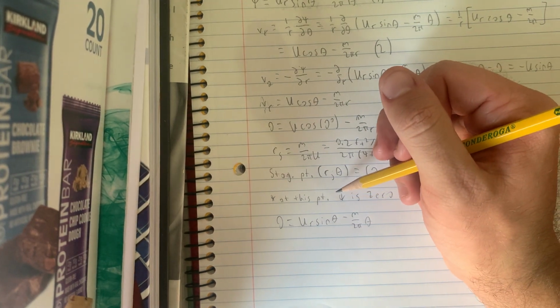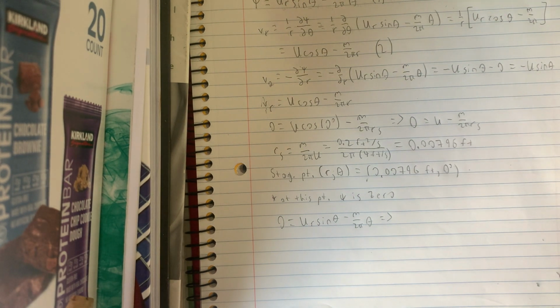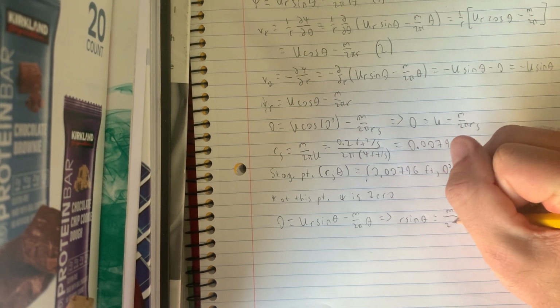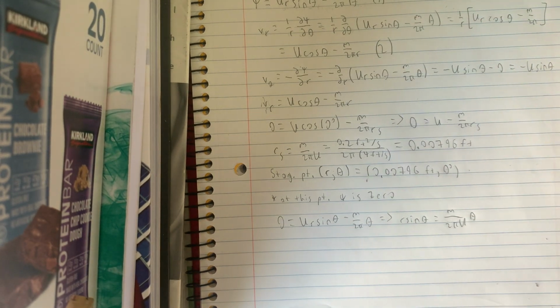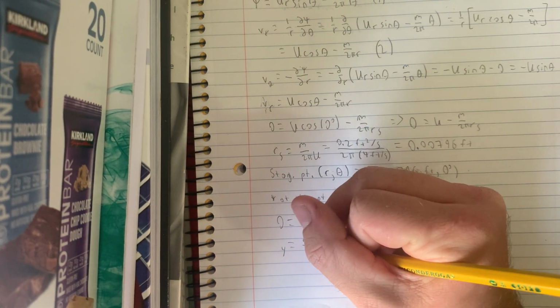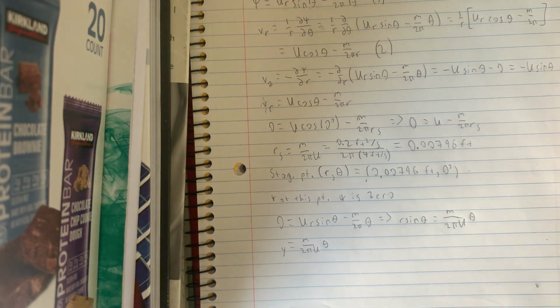And then we put R sine theta on one side, and M over 2 pi U theta on the other side. Our R sine theta is basically just y, so y is equal to M over 2 pi U theta. And so the fluid above the stagnation streamline will not be sucked into the slit, and the maximum distance h for the stagnation streamline occurs as theta approaches pi.